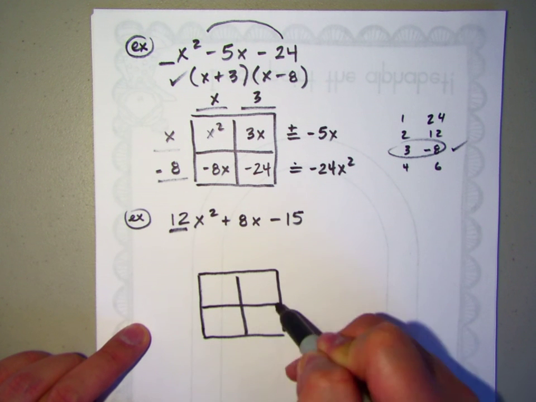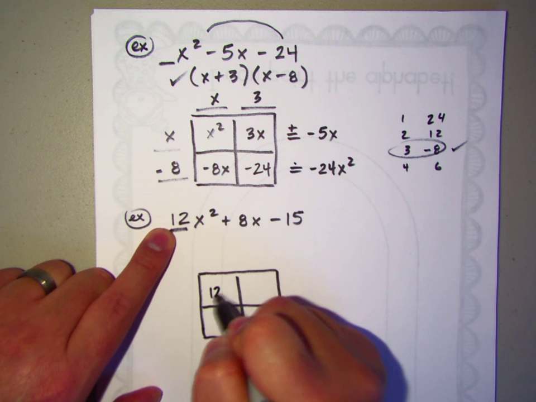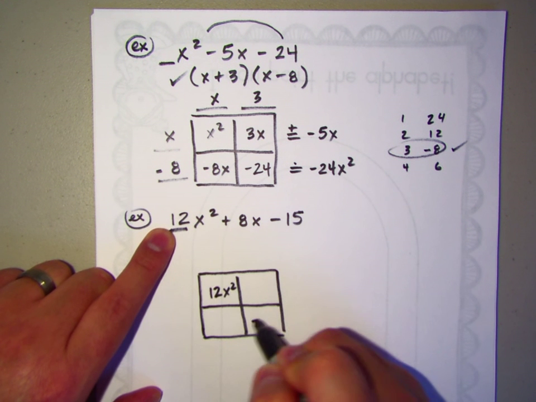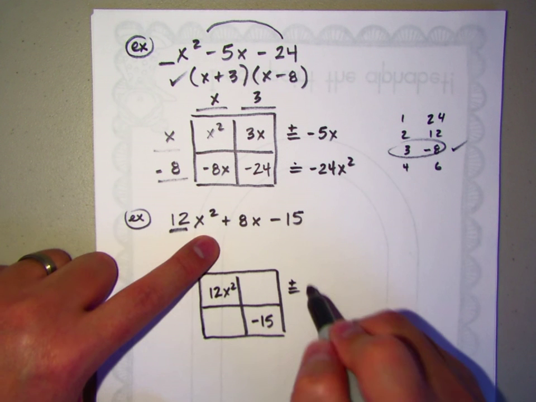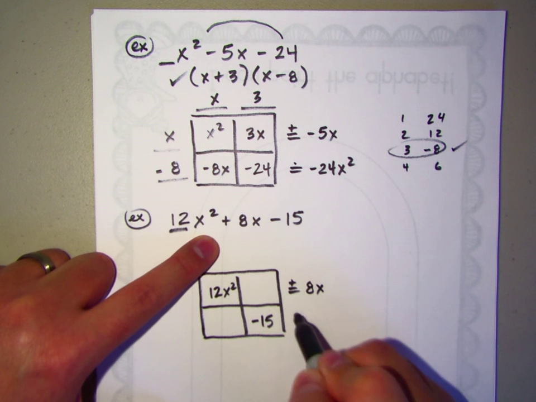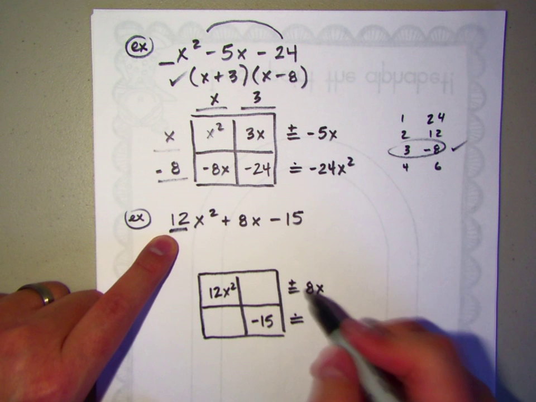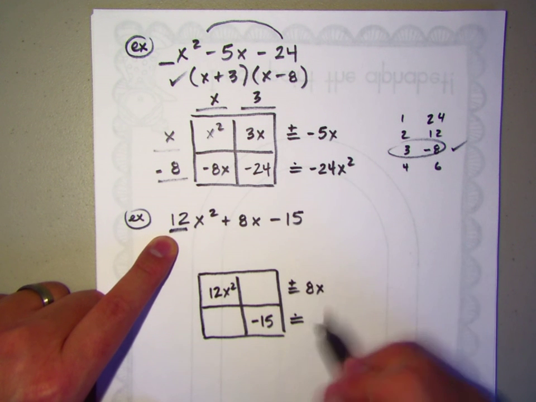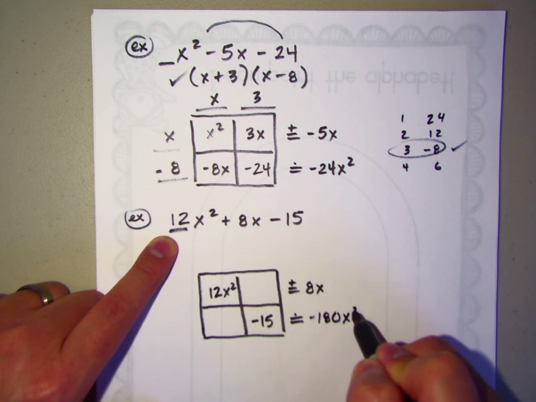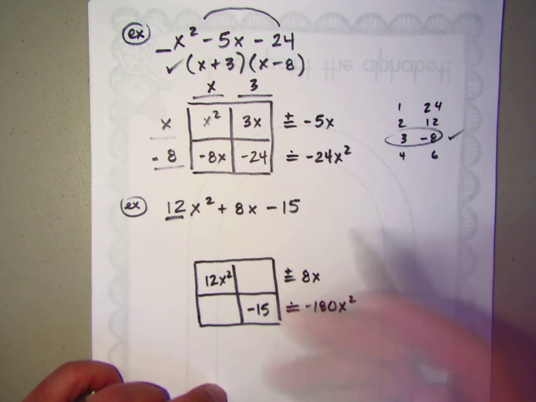First thing, first box, last term, last box. 2 magical numbers. Add up to get what's in the middle, positive 8x. Multiply to get the product. Okay, now 12 times 15. I tell my kids to not necessarily multiply all that out really quick. That's what, 180, negative 180x squared. Some numbers are easier than others. But the next thing I have kind of goes more in detail and goes off on a tangent. So we'll keep this like this here.